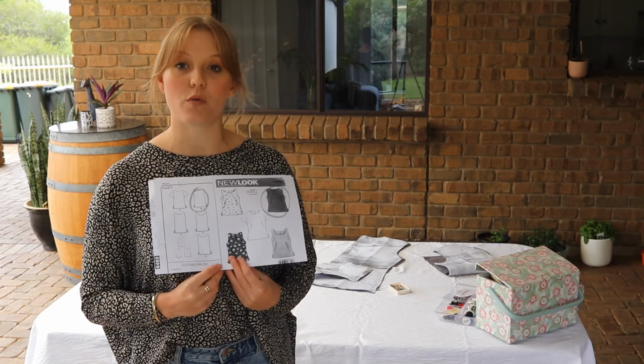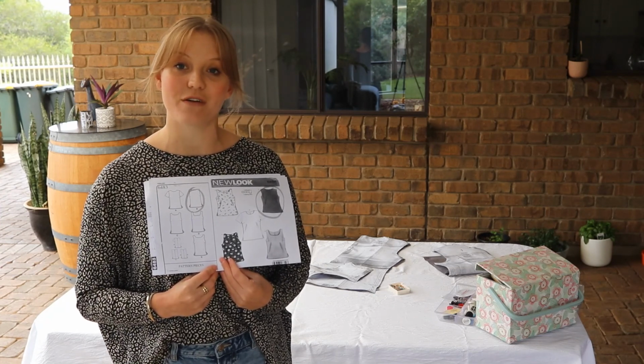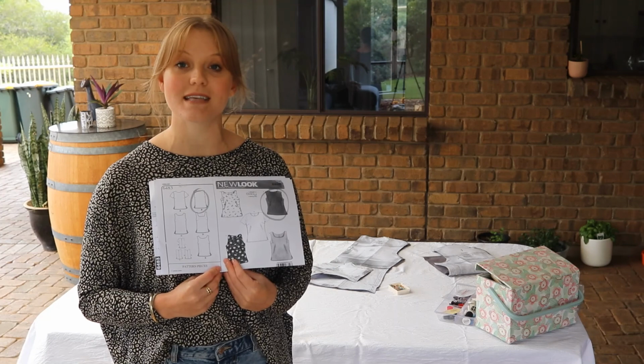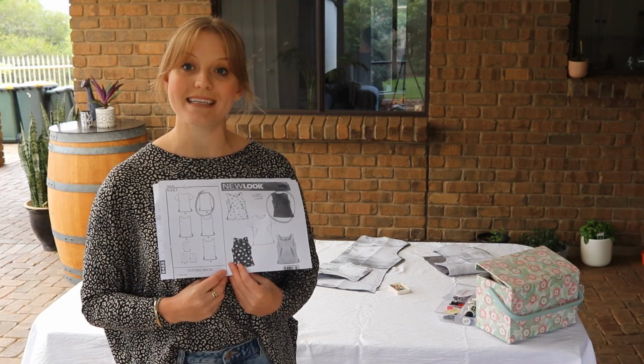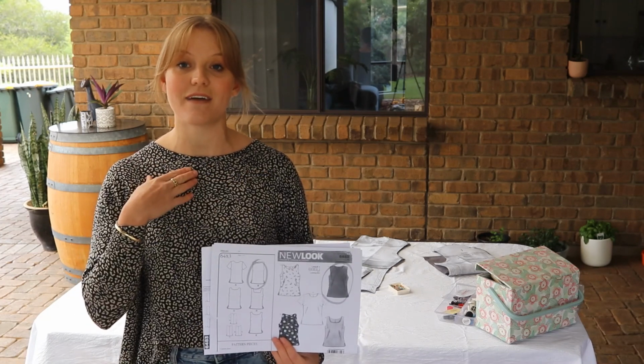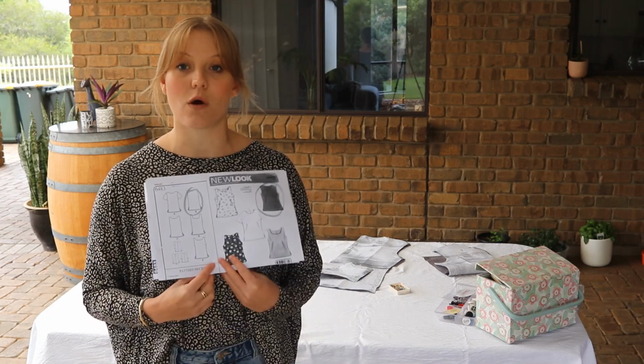So this is video 1, so keep an eye out for the other videos that will help you construct your shirts, as well as ones that will show key techniques such as the interfacing and darts along the bust line.